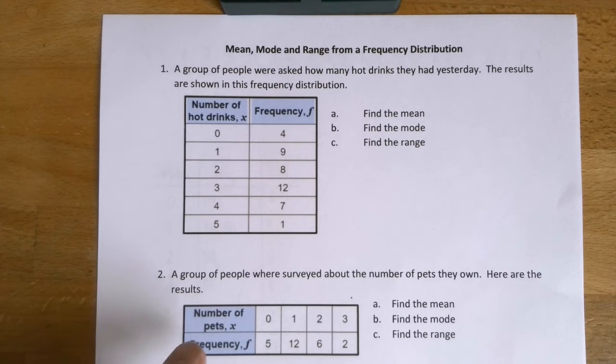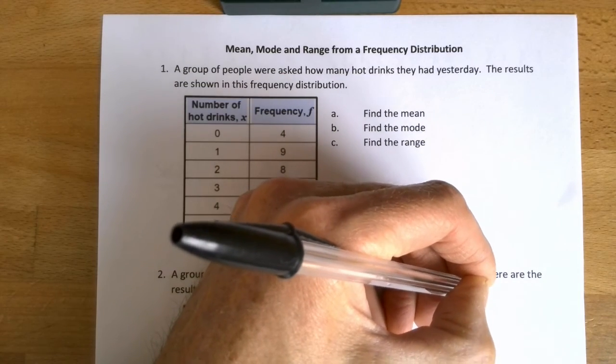The second question, this often happens in textbooks because it's much easier to print this than it is this. If they give you a frequency distribution that's done this way, the first thing I always do is I copy it out again. So this is pets.